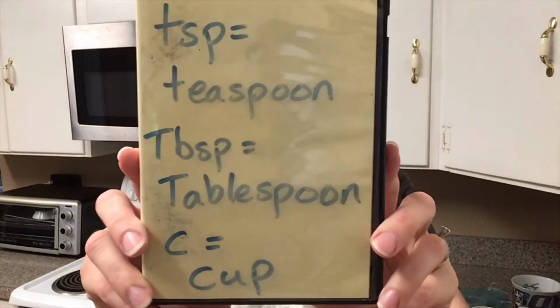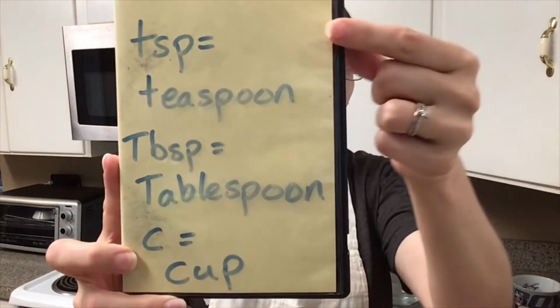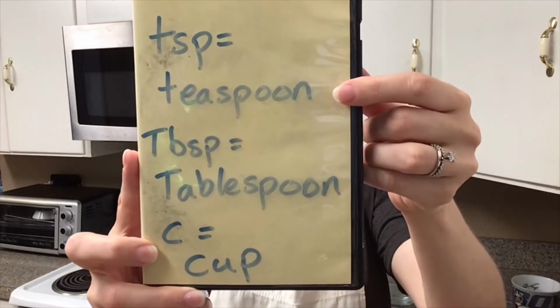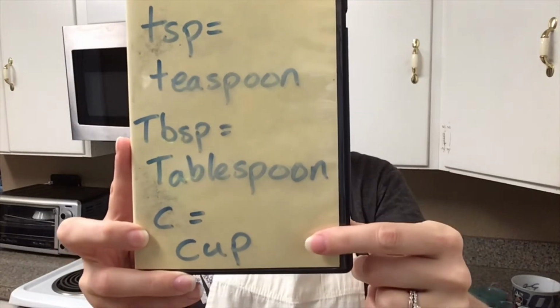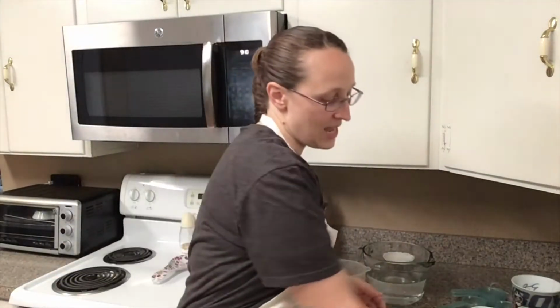Let's talk a little bit about what those tools are and how they're different than the cups and spoons you're used to using. Let me share something with you. It's called abbreviations. When we cook, we don't always like to write out the whole word. So instead, we use an abbreviation. Here's a couple of abbreviations you might see in cooking. We have TSP, which stands for teaspoon, TBSP, which stands for tablespoon, and C, which stands for cup. Let's start with a teaspoon and a tablespoon.